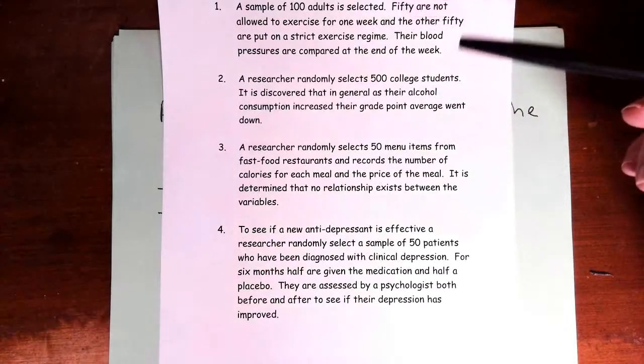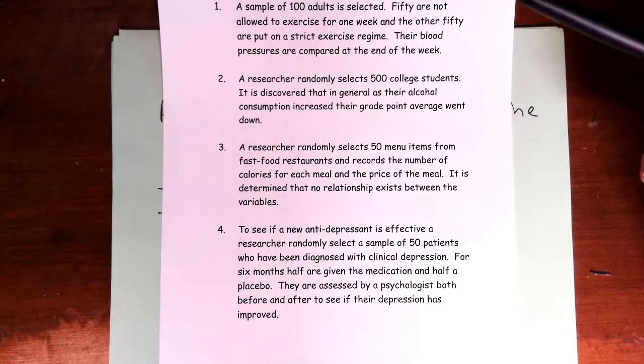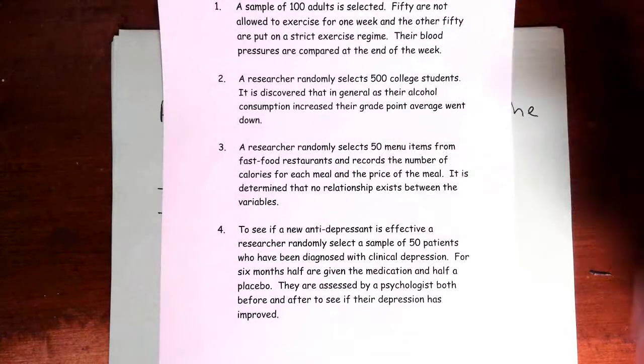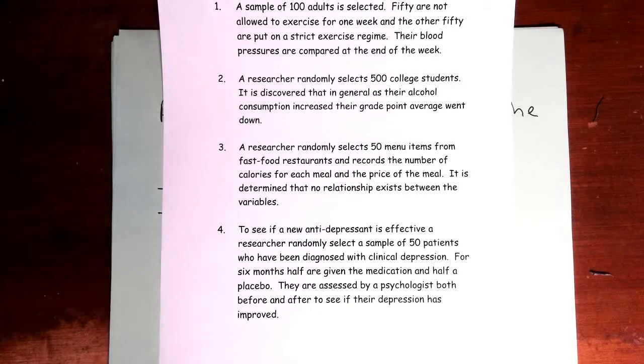So for the ones that are an experimental study, I want you to determine the independent variable, the dependent variable, and then even maybe list some of the possible confounding variables. So go ahead, hit pause, and then start it back up again. We'll see how you did.